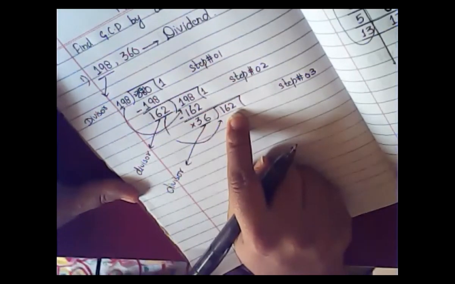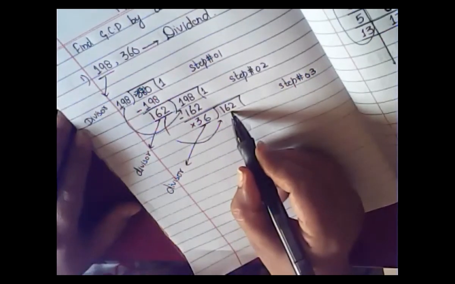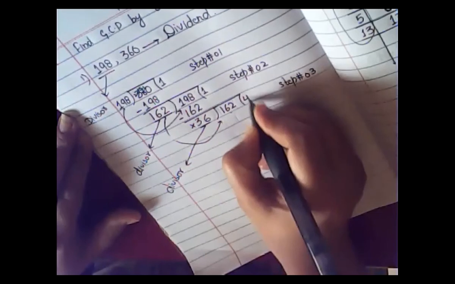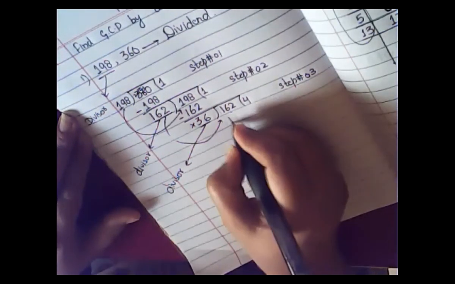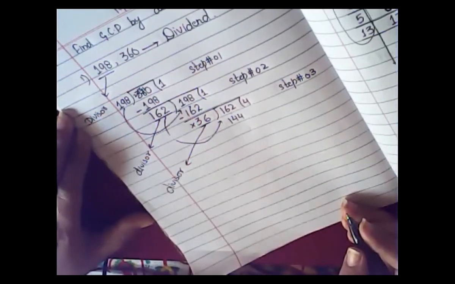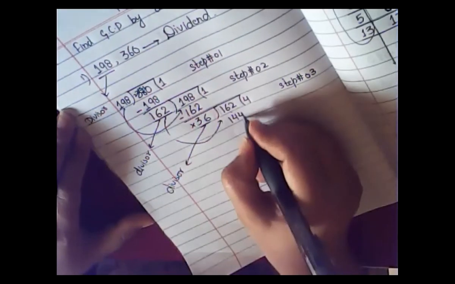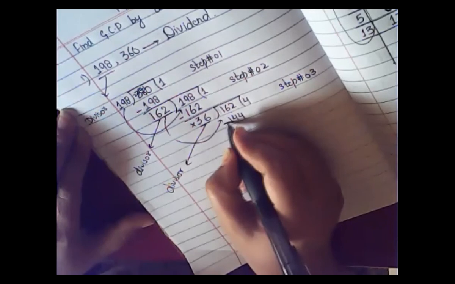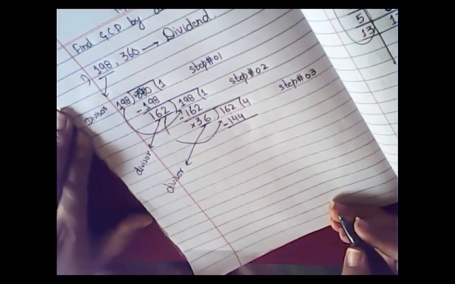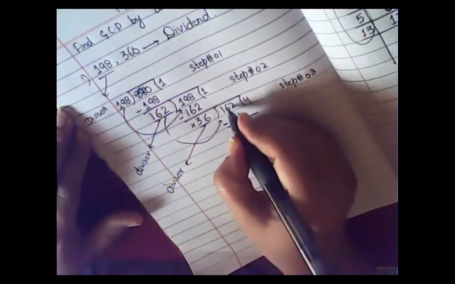Now you have to divide this 162 by 36. So 36 into 4 will become 144. Now I will subtract it again here. I will carry 1 from here.